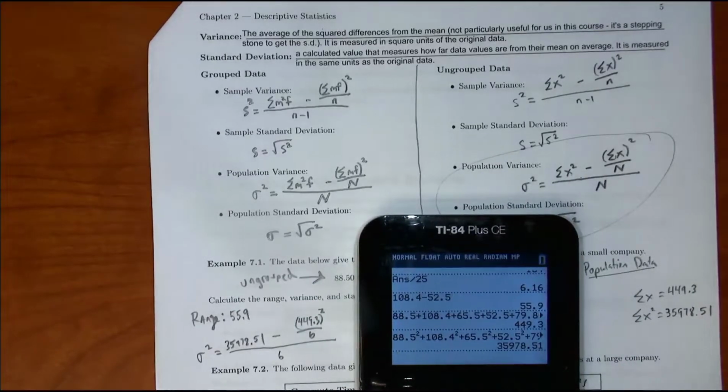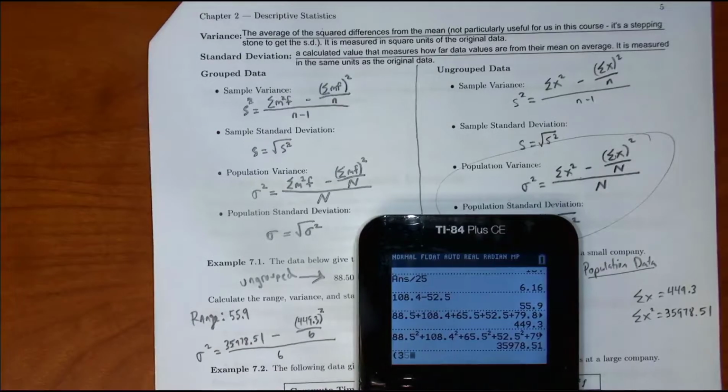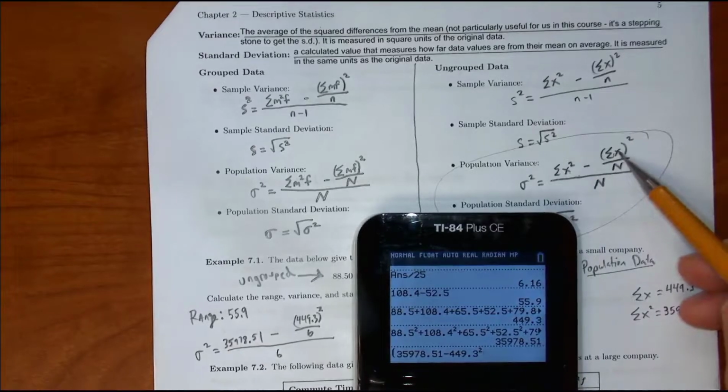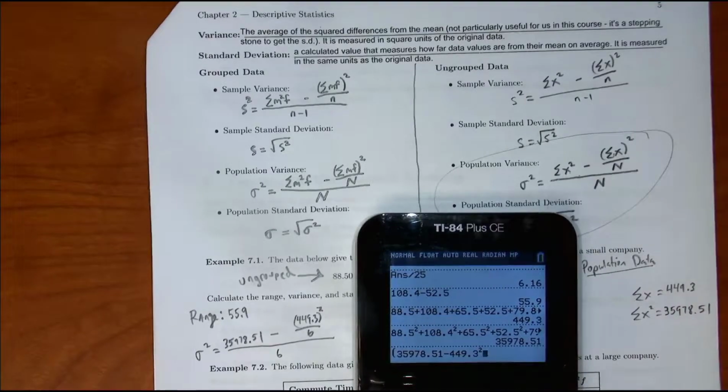What I would do, I'd probably just put some parentheses, 35,978.51 minus 449.3 squared. You don't need parentheses there. It's just squaring that one value, 449.3. They're necessary in the formula, but once you have that number, you don't have to use parentheses.